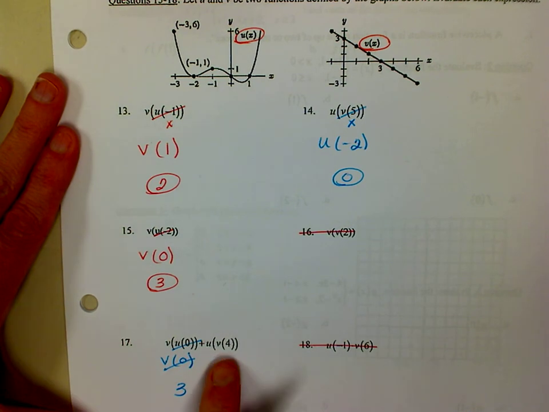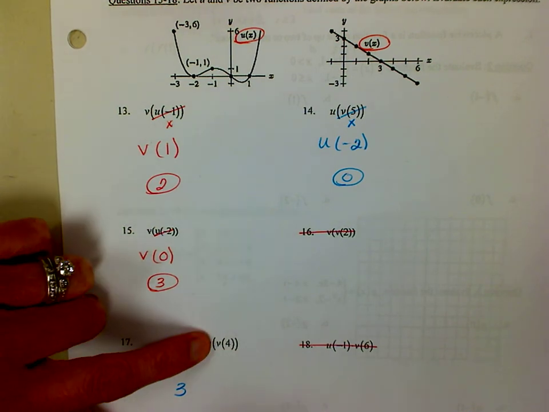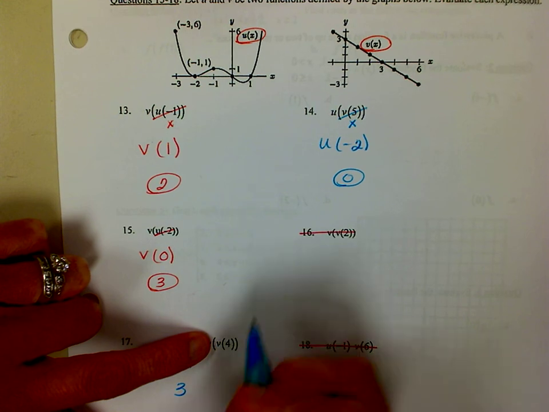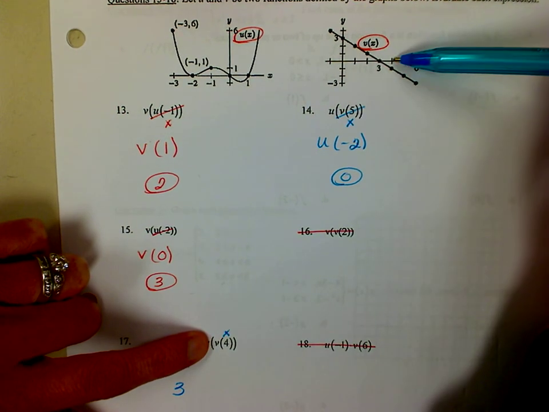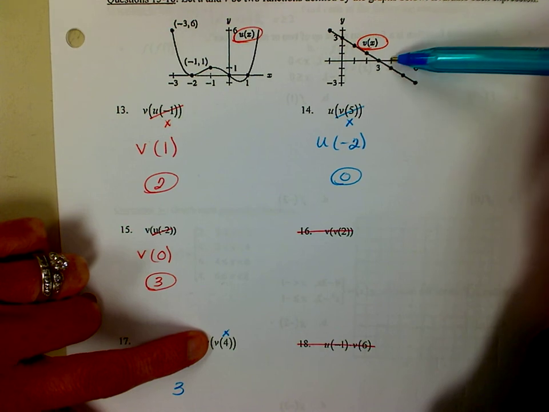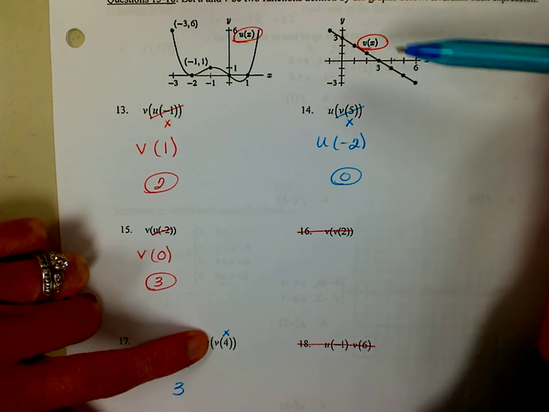Okay, now I'm going to do this side. So I'm going to do v of 4. So I'm going to go over to 4 on the x-axis over here, because this is the v of x graph. I have to go down 1 to get to my graph.